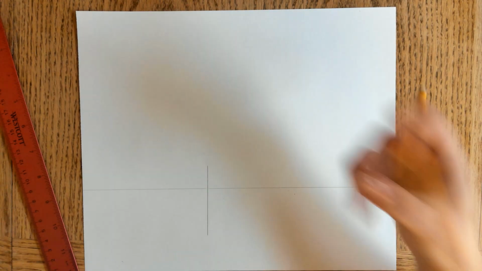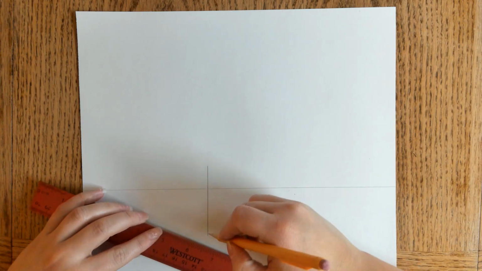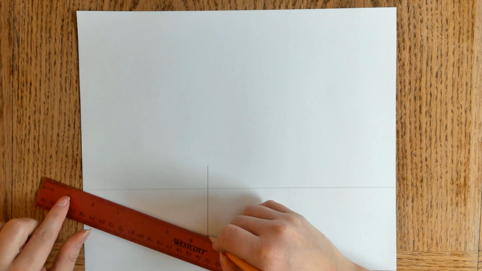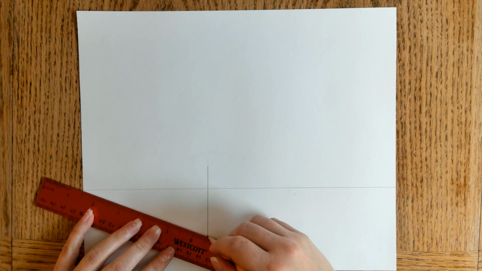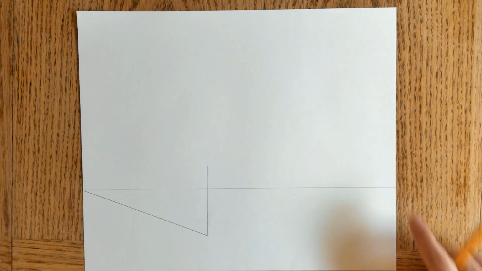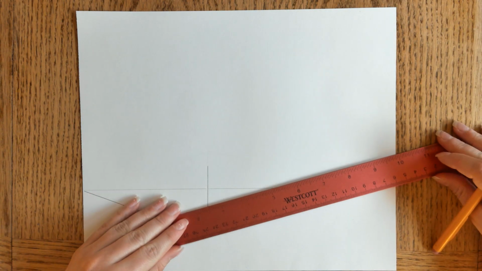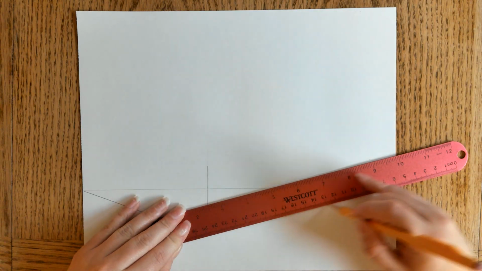Now we're going to draw the bottom of the building and sidewalk. Go from the bottom of your vertical line to the vanishing point on the left. We're going to do the same on the right side, the bottom of the vertical line to the right vanishing point. Remember and make sure that you are drawing soft because we will be erasing some of these items as well.